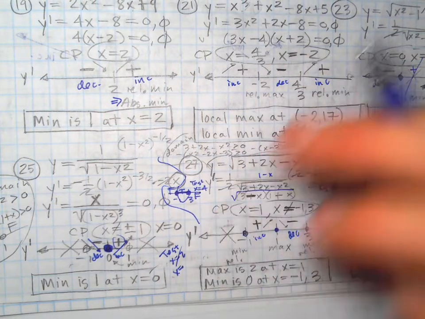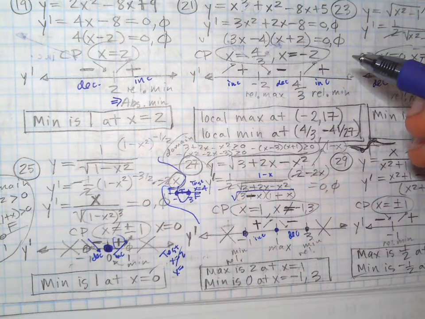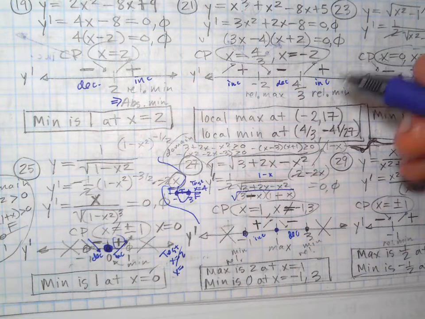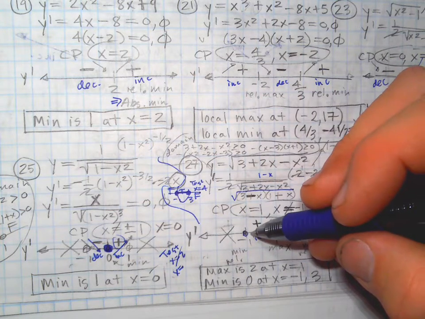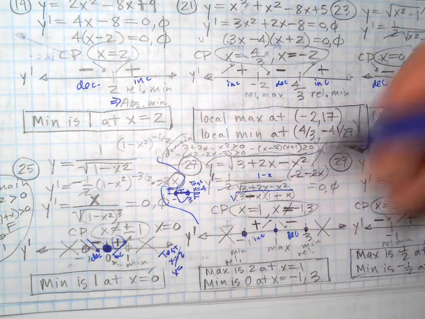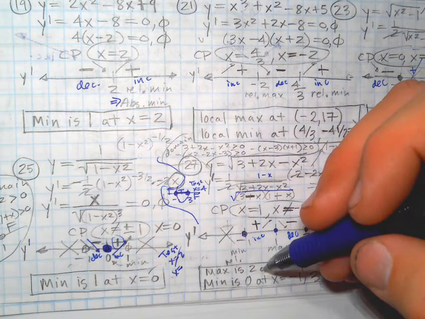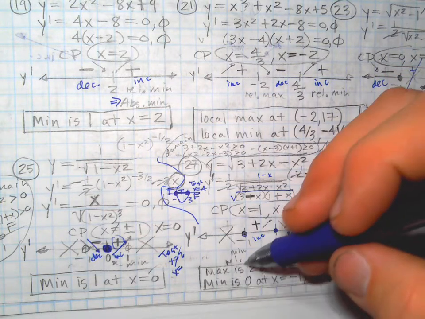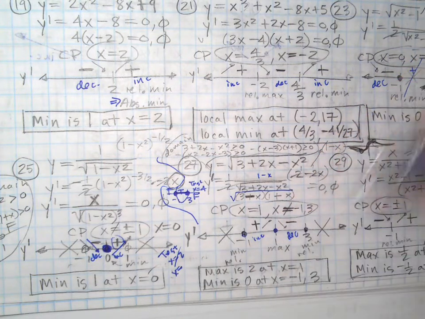But we do have endpoints. So -1 and 3. If you plug both those in, guess what? You get 0. So that's your min value. If you plug 1 in, you get 2. That's your max. It's a relative max, becomes an absolute max.